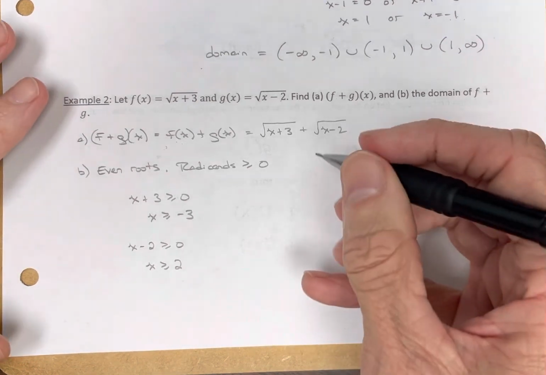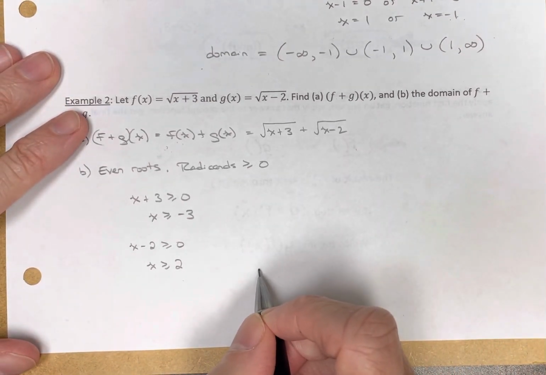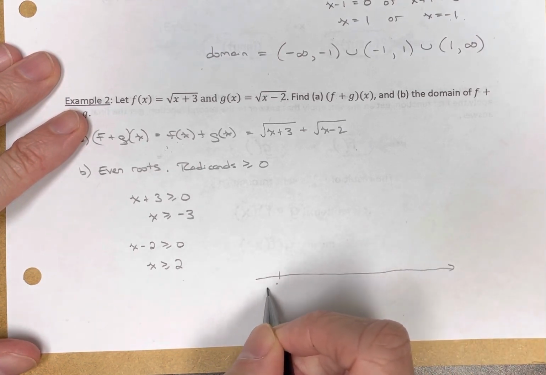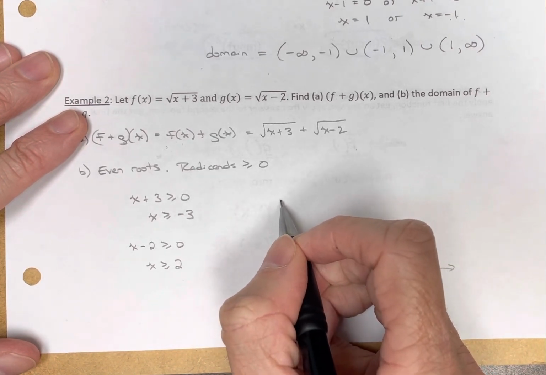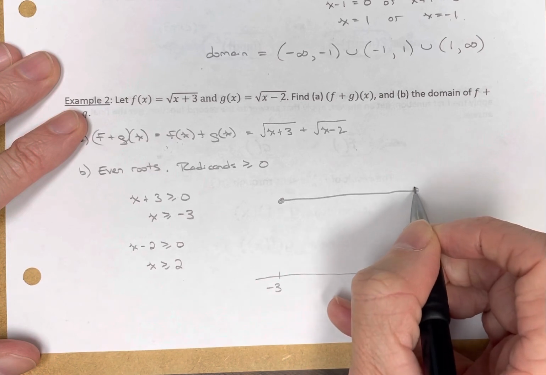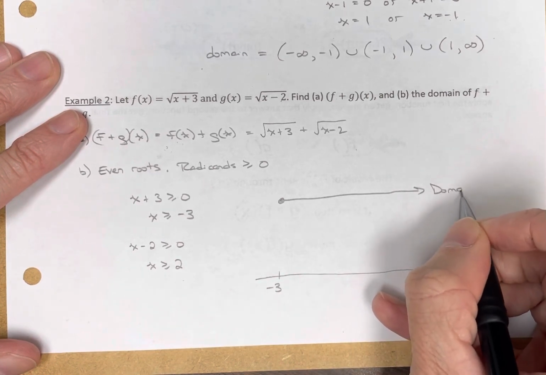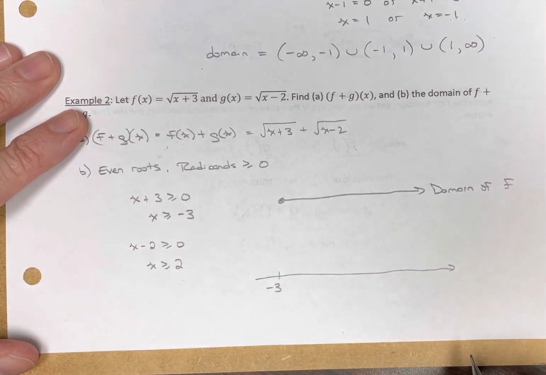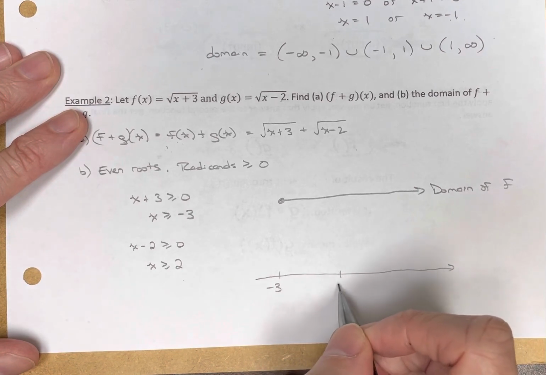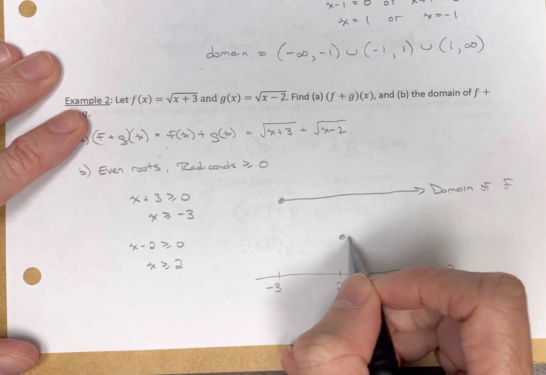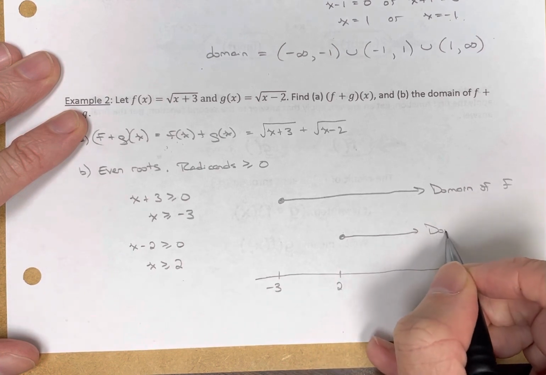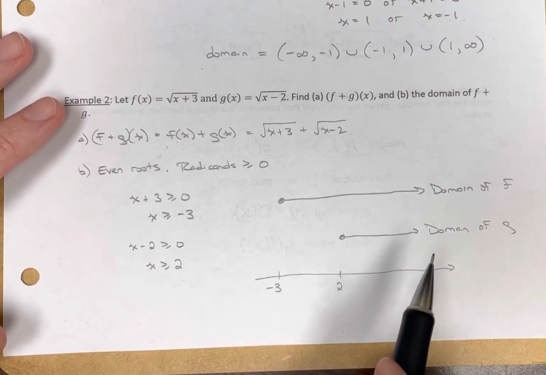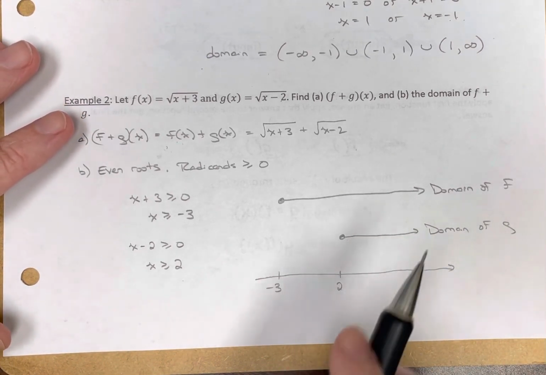Let's look at this on a number line. We'll put this down here. Here's negative 3, and this is the domain of the f function, greater than or equal to negative 3. We'll put a 2 here. This is the domain of the g function, greater than or equal to 2. Well, where do they intersect? What is the most restrictive?